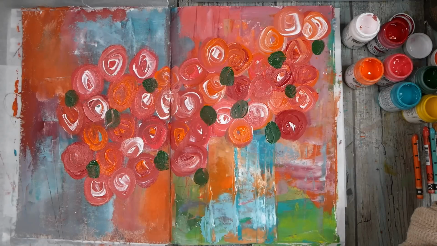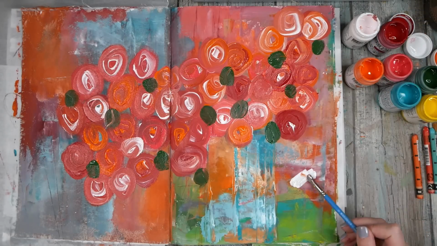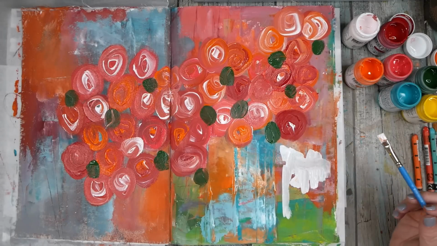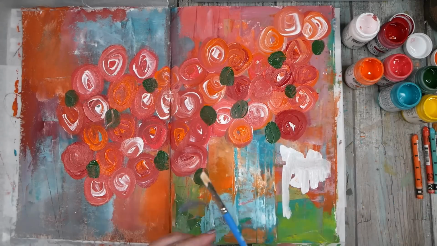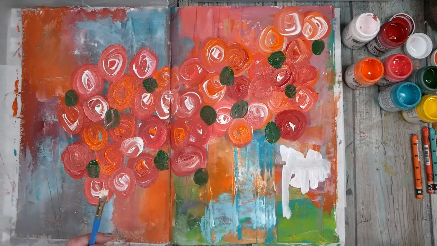All right, and now I think I'm gonna take some white. Was it the white that I used originally? I think I'm gonna take the white and maybe start pushing some of this back a little bit. Not quite what I was thinking. Let me get this one.